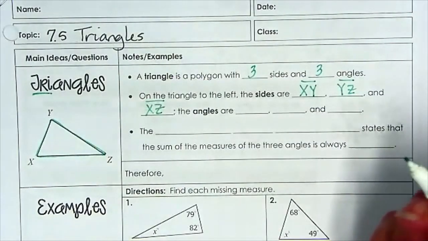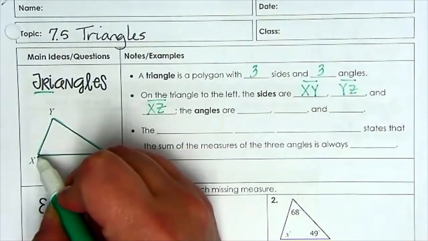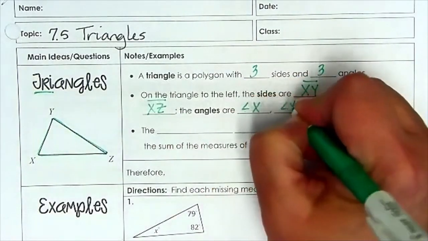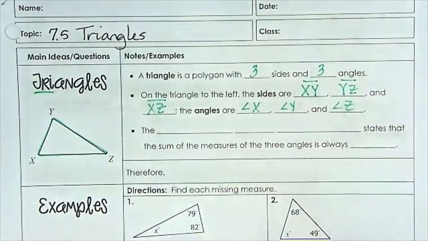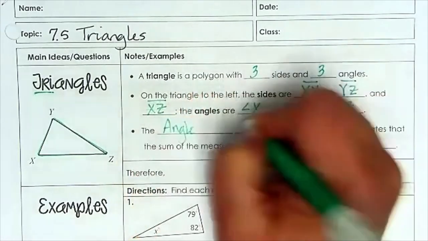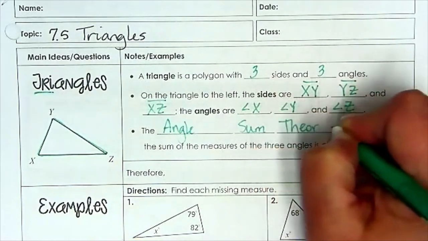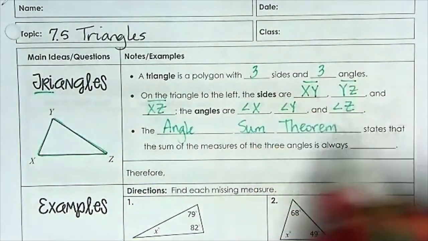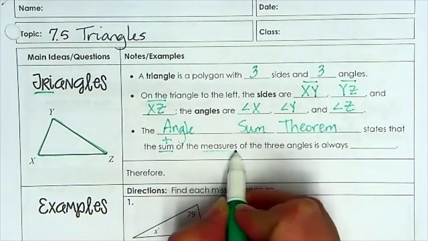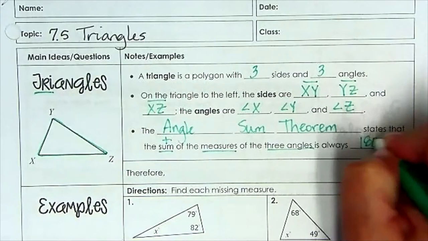Now we're talking about the angles. Because the vertex is the only angle there, we're going to just label these as angle X, angle Y, and angle Z. Now, the angle sum theorem states that the sum, which is the adding of the measures of the 3 angles, is always 180 degrees.